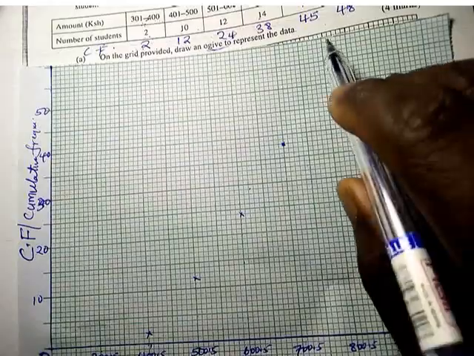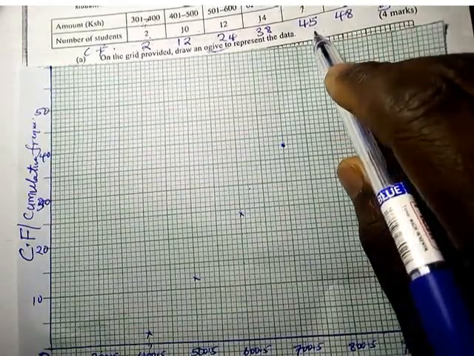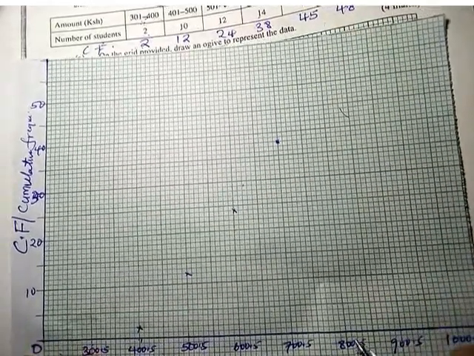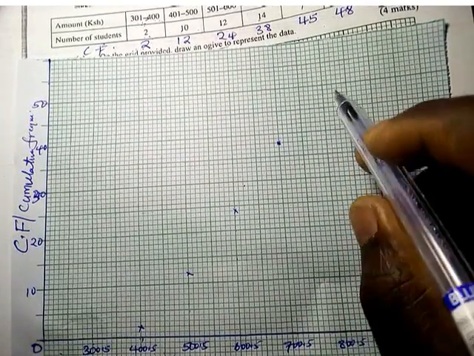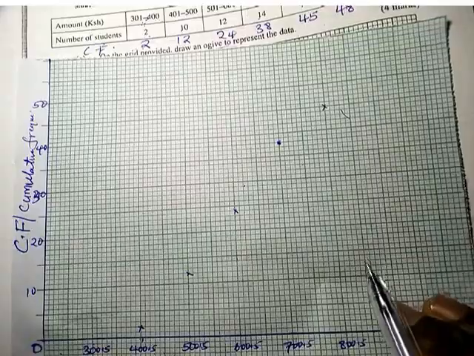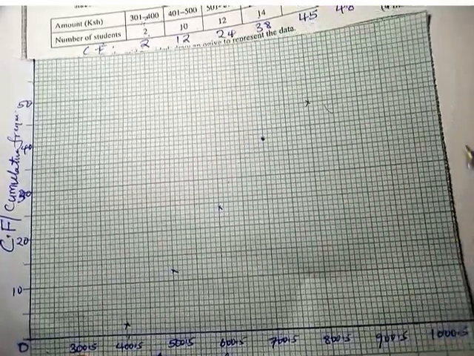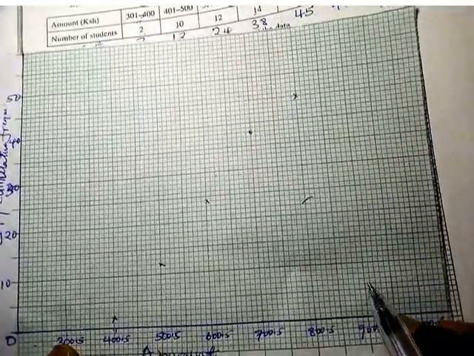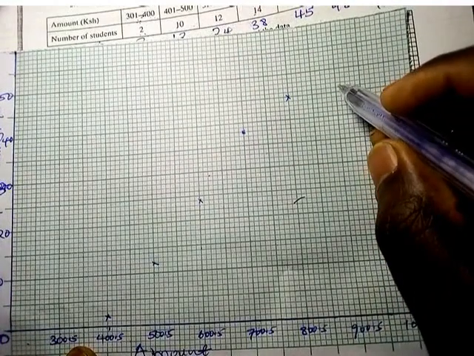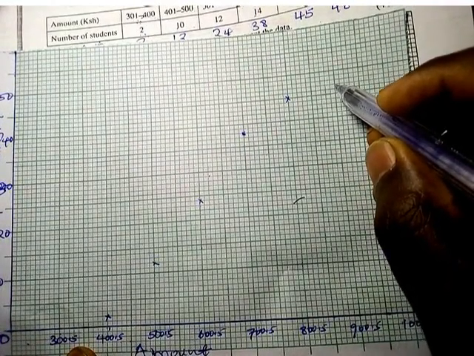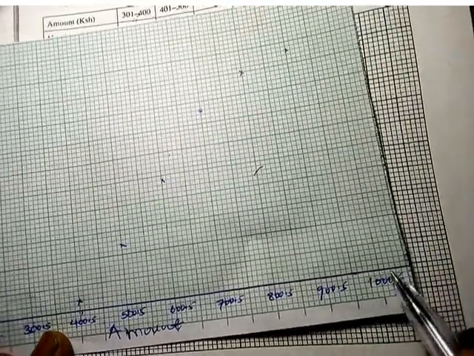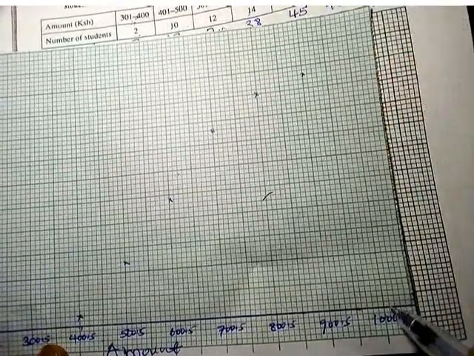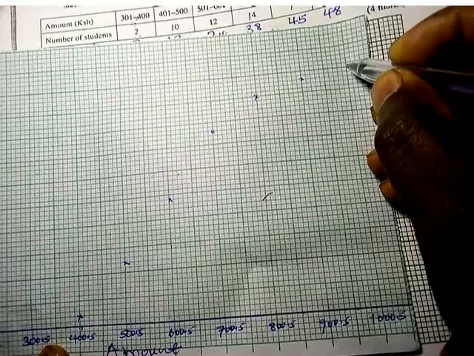And then 800 is 45, 40, 45 here. And then 900, 48. That is 45, 46, 47, 48 there. And then 1050 there.